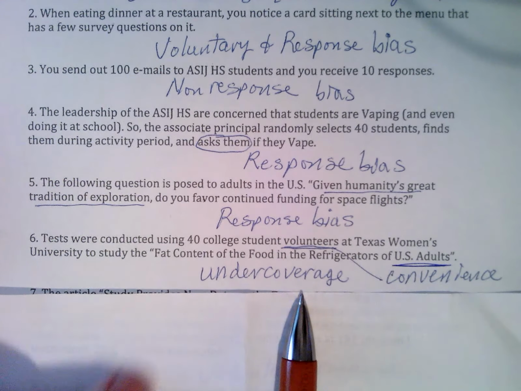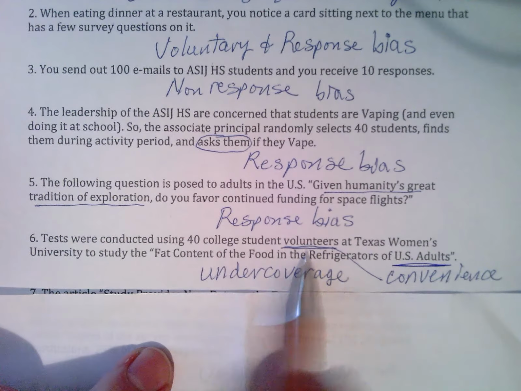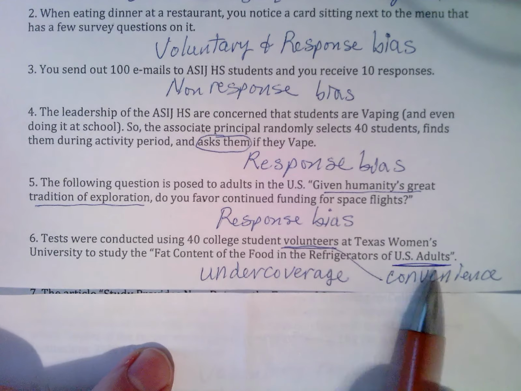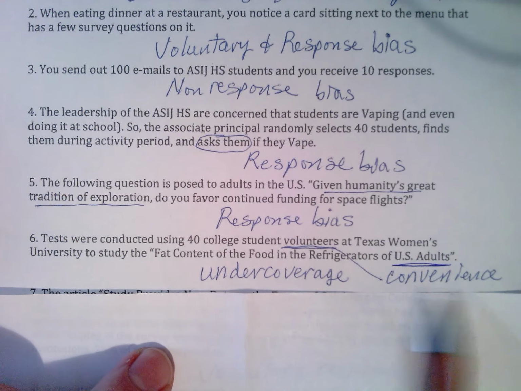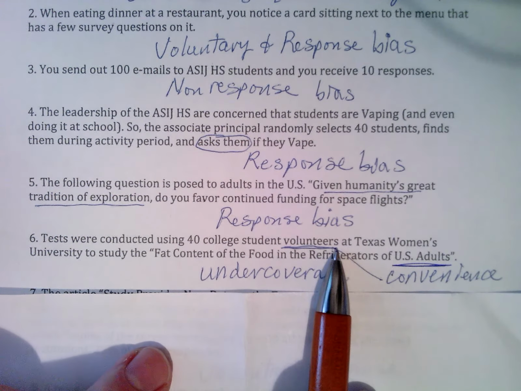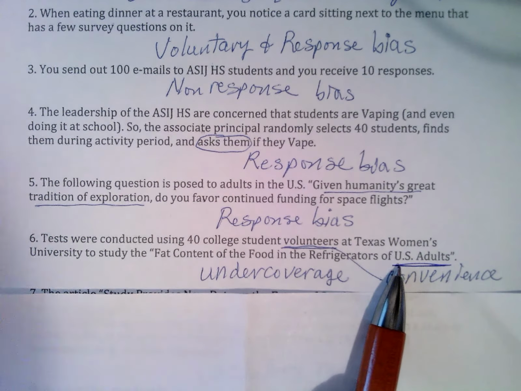And then it's also convenience sampling a little bit because you got volunteers. You didn't get a random sample, right? So even if you just wanted to represent the college, right? If you were just talking about the college, this still would be convenience because you took volunteers. It wasn't random.